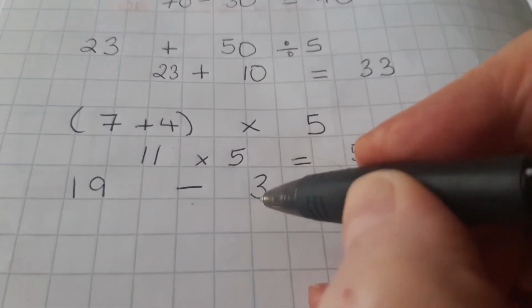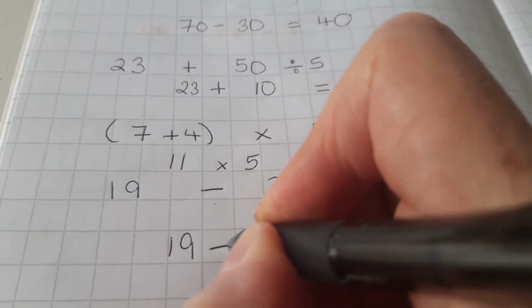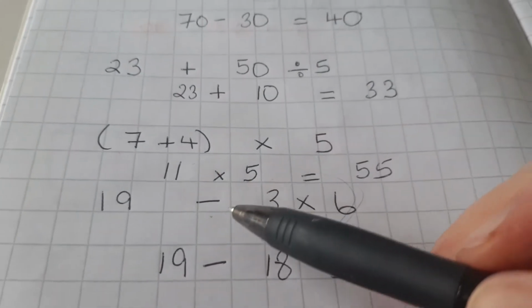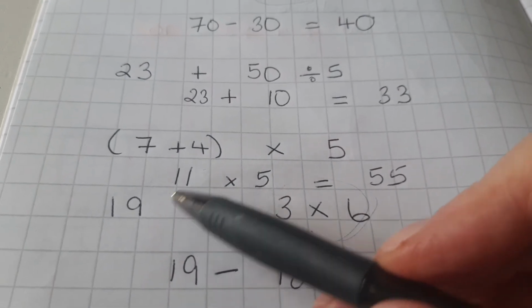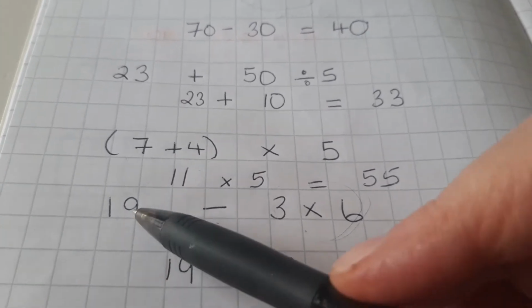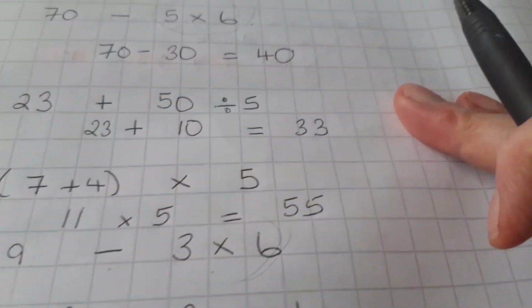This question has subtracting and it has multiplying. Multiplying must be done first. 3 6s are 18. 19 take away 18 is 1. When there is subtracting, make sure that you don't switch around the order. The 19 is at the beginning. We kept it at the beginning. We didn't change it to after the 18 because that would give you a different answer.